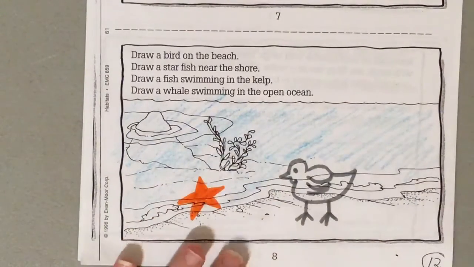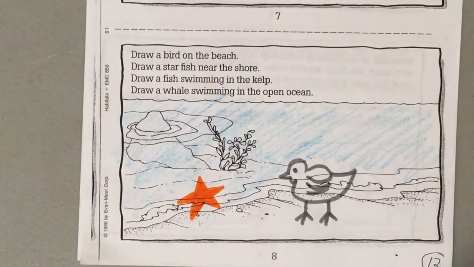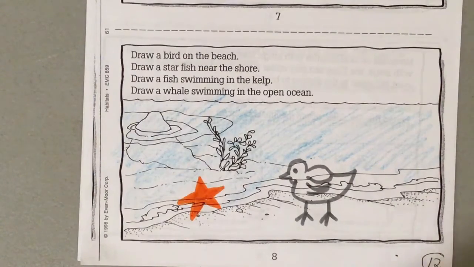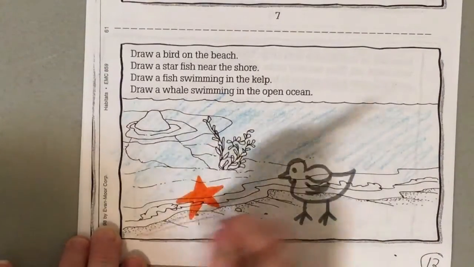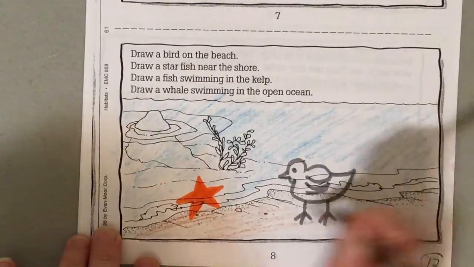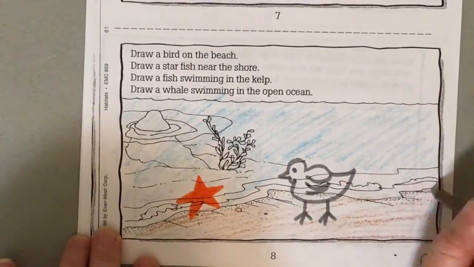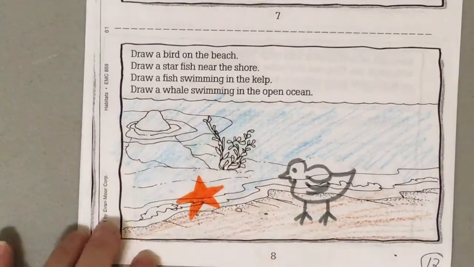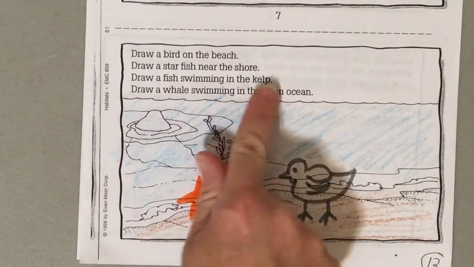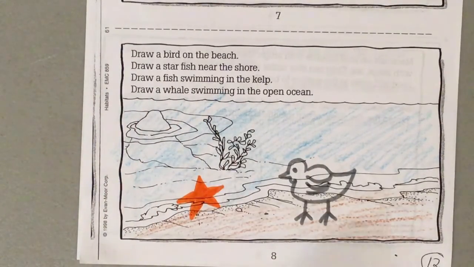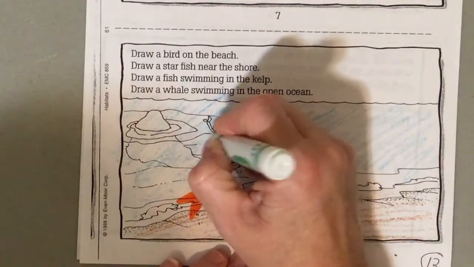All that's underwater. Let's see if I have kind of a tan color. I do have brown. A little bit of a tan color. And we'll make that the beach. Let's see if we make that a little bit brown there. Okay. All right, so the fish, it says draw a fish swimming in the kelp. And the kelp is green. It's a plant. So you can go ahead and make that kelp green.